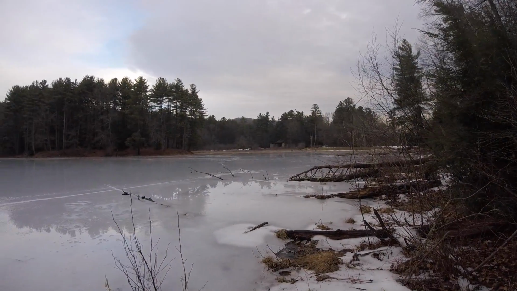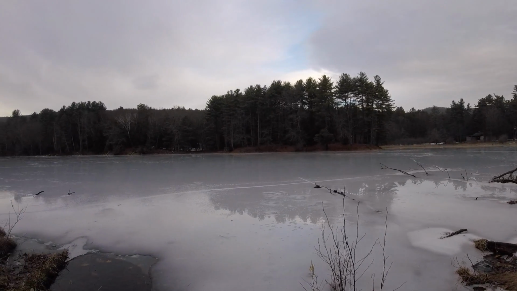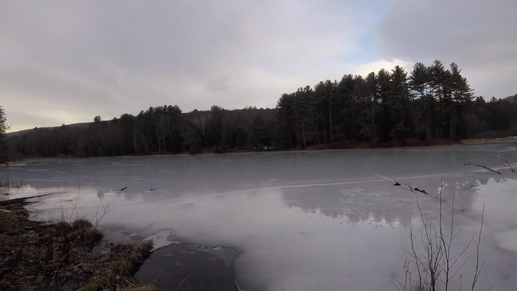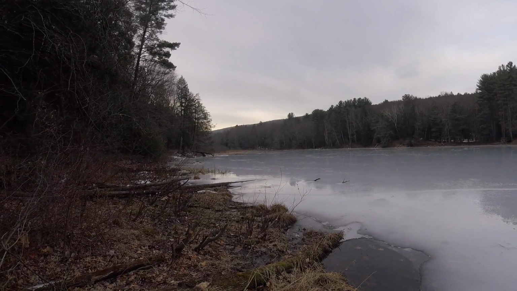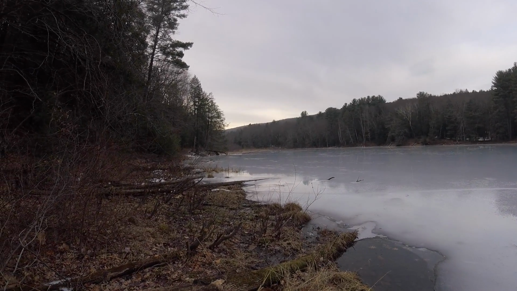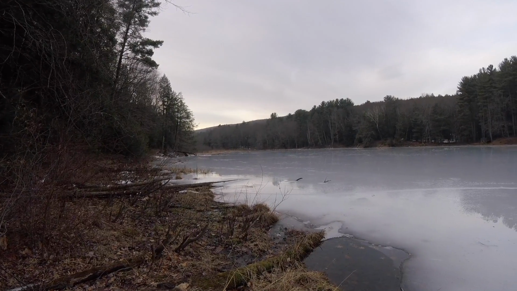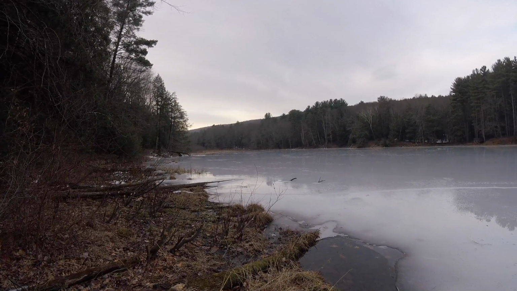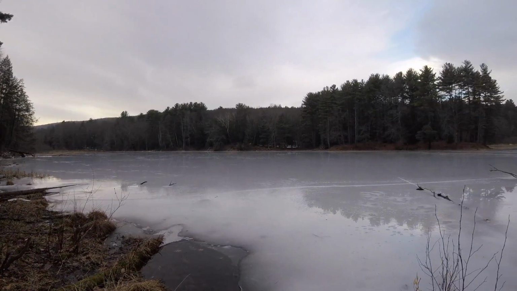So what we're looking at now is the frozen Lake Bray, and we're going to follow the trail south and actually curve around the other side, where hopefully we'll pick up this Keystone Trail, which will lead us to the M&M Trail. So absolutely nobody out here.